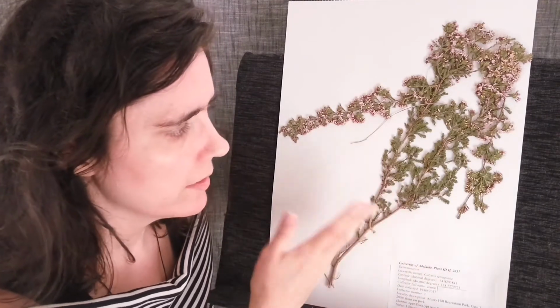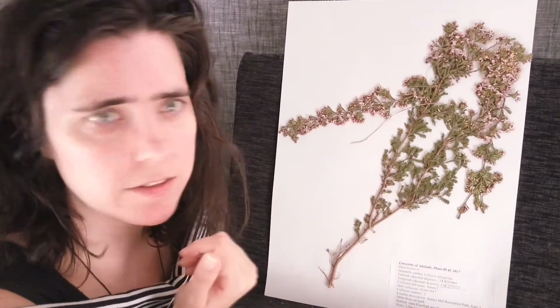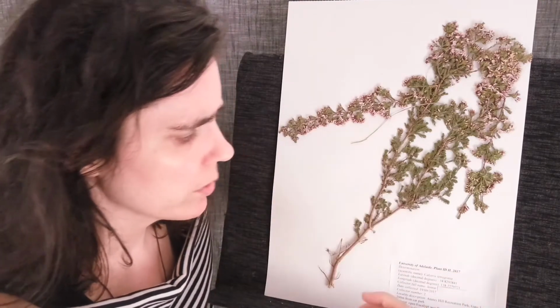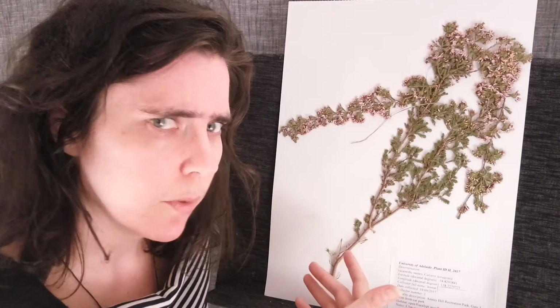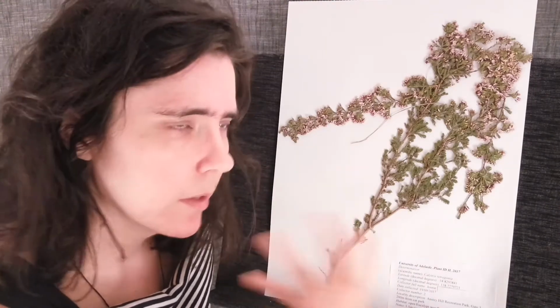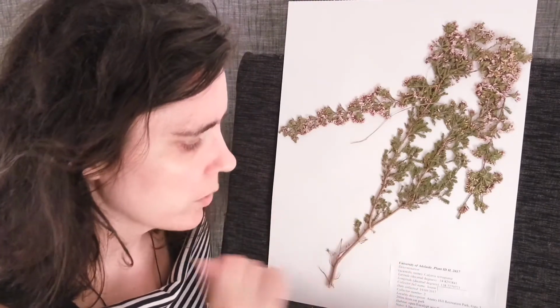If you check in 100 years to see if there's any difference, or to see, oh, we don't see Calytrix tetragona in that spot anymore, but we used to. Basically that sort of thing.